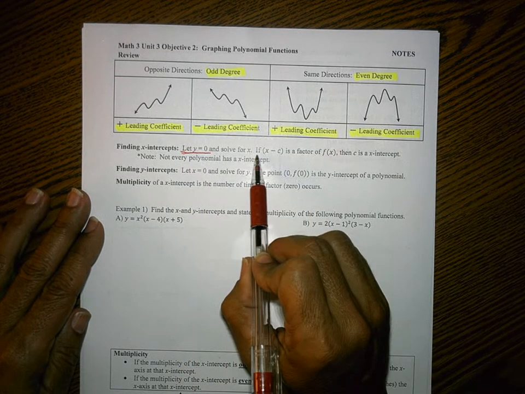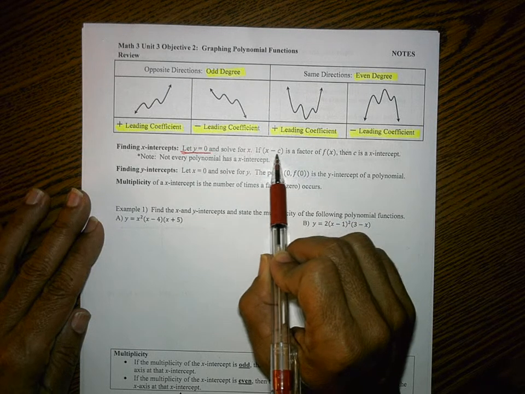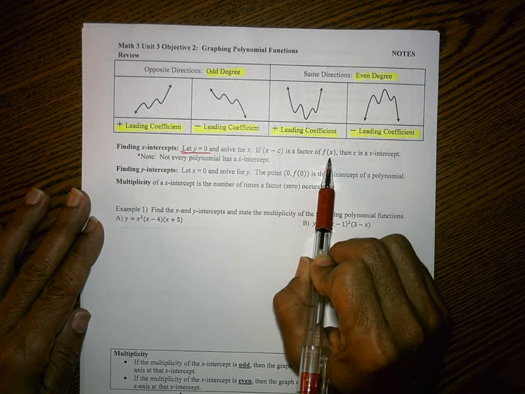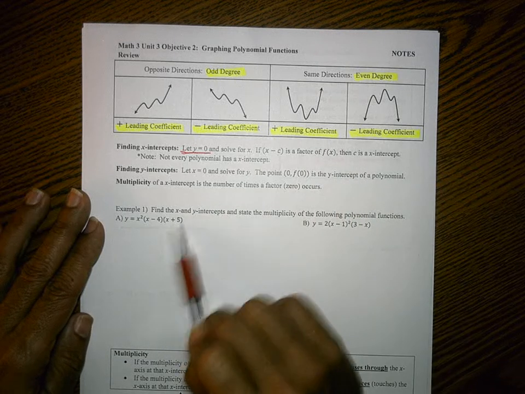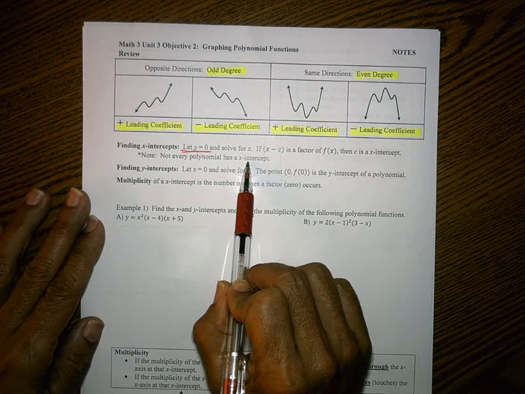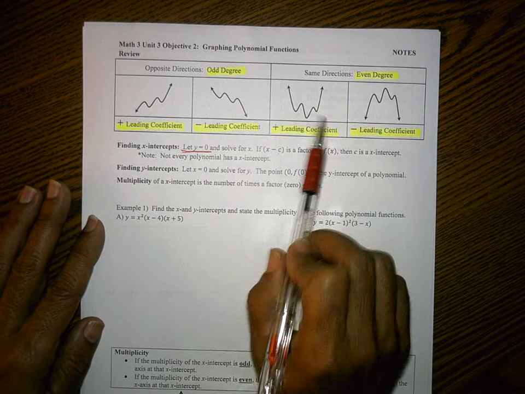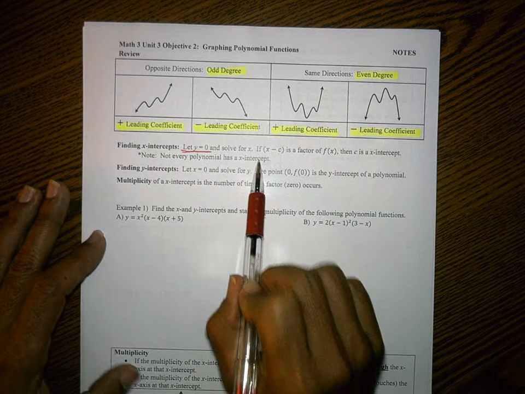Now, if we have a factor, okay, a factor x minus c, c is a constant. If x minus c is a factor of a function f of x, then that c value, that constant, is an x-intercept, okay? I know it doesn't make a whole lot of sense when we do a definition like this, but when you see it in numbers, I will try to refer back to here to what this is saying, okay? Not every polynomial has an x-intercept, okay? I can have a function, not an odd but an even function, that has no x-intercept at all, and I will go over that when we get there.